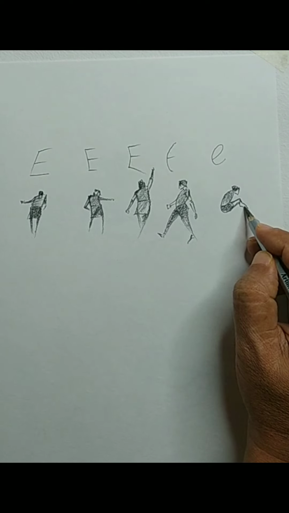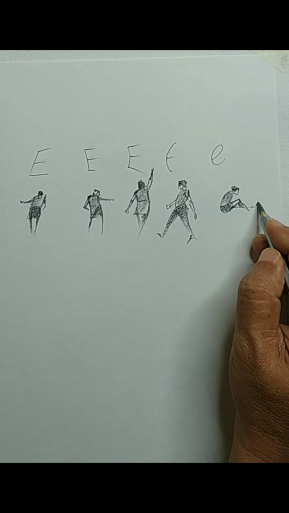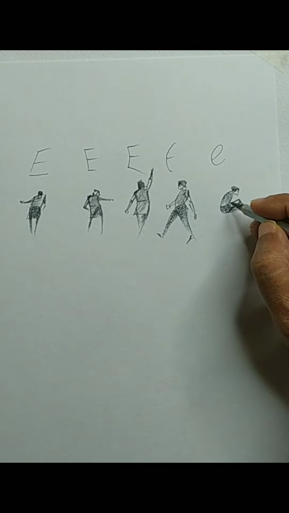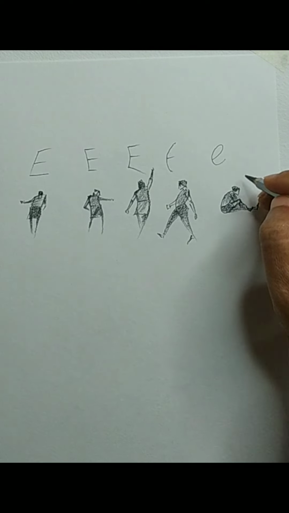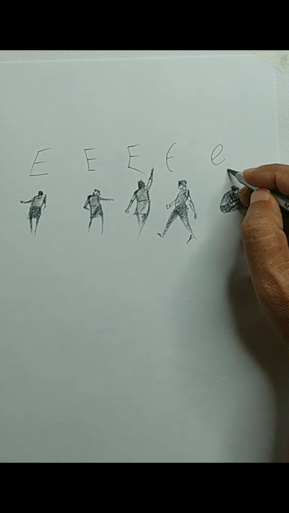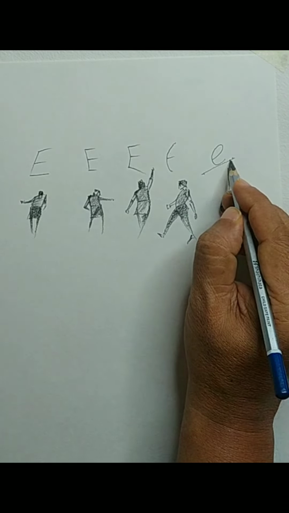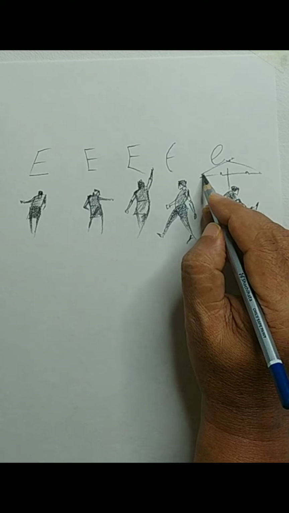Okay, and one leg is bent and maybe the other leg is stretched forward. Maybe he's sitting on a beach probably, or maybe, I don't know what exactly he's doing. Maybe he's sitting under an umbrella. Okay, you don't have to worry about all these additional details. I just thought of this idea, so I am adding it.